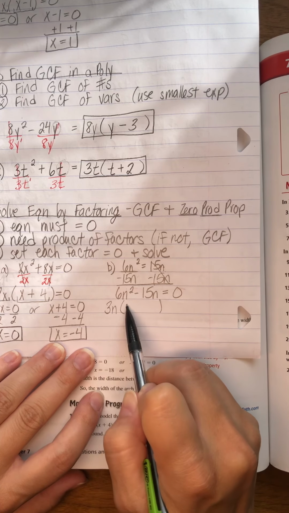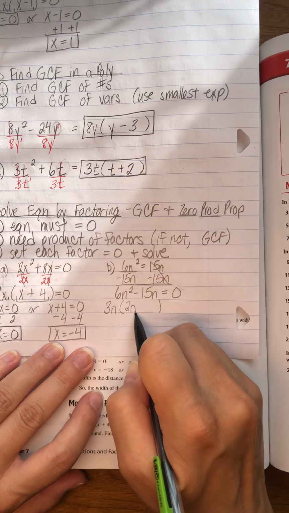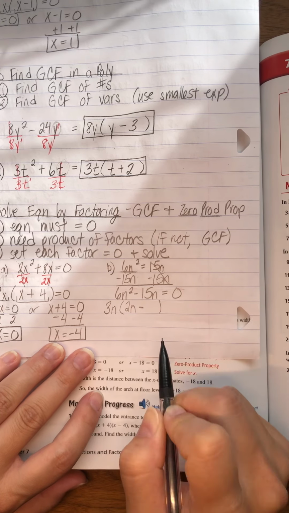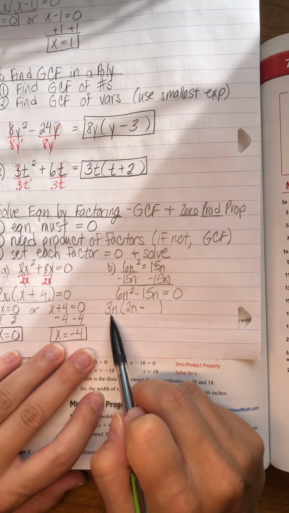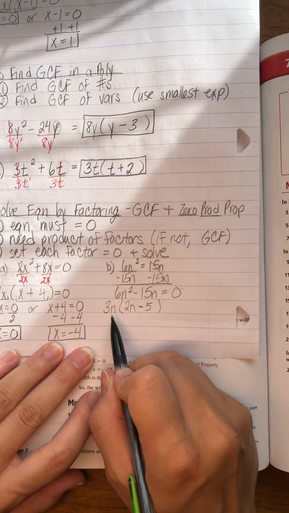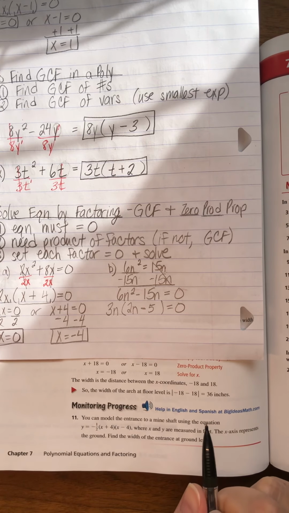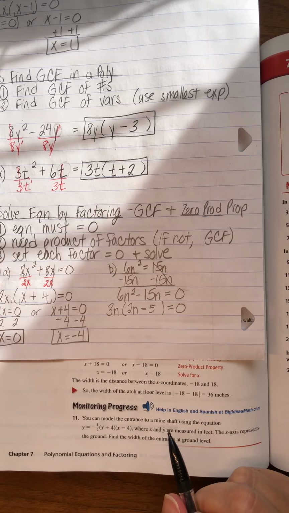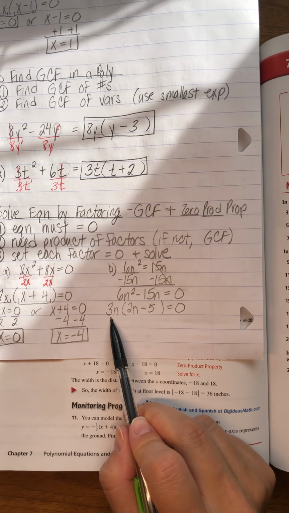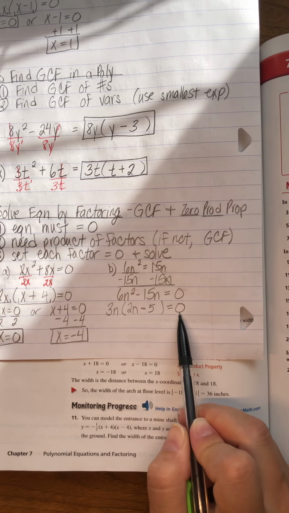6 divided by 3 is 2. N squared divided by n is n. I'm going to carry down my minus sign. 15 divided by 3 is 5. N divided by n, they cancel out. And this is equal to 0. So now I factored it. I took out the greatest common factor of 3n times the remaining polynomial, 2n minus 5, equals 0.